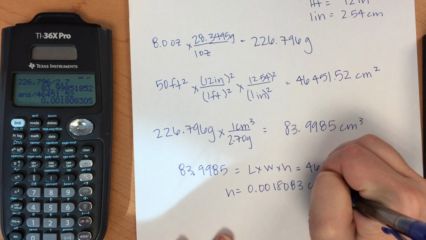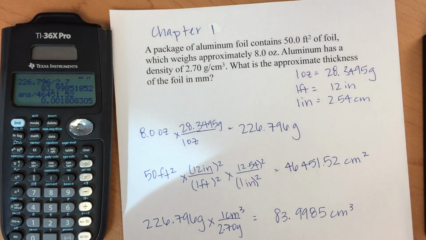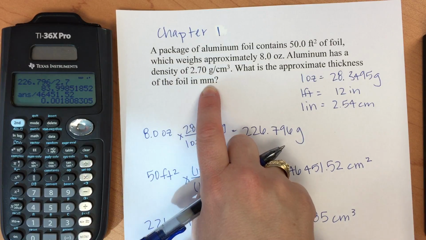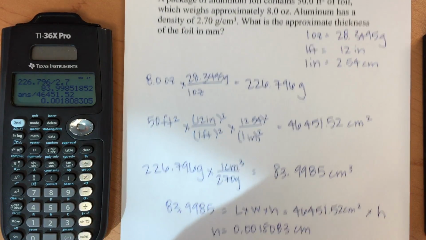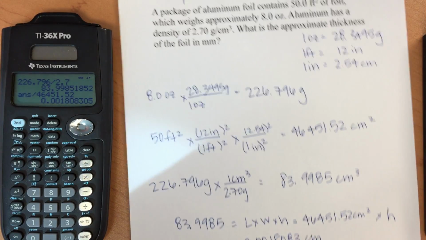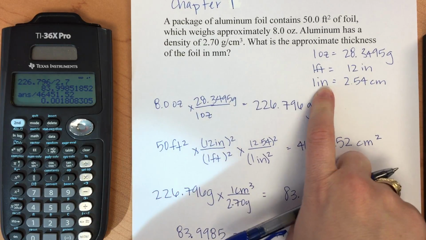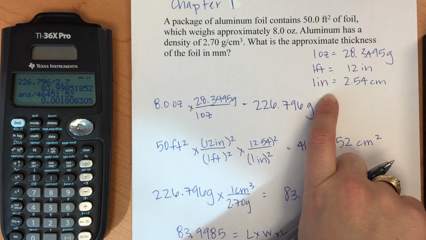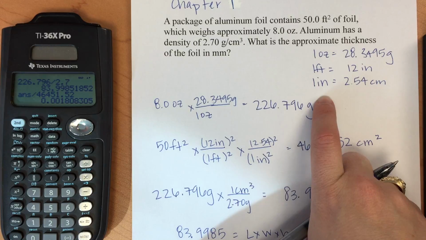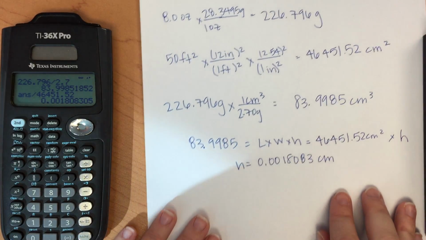We're going to get 0.0018083 centimeters. But the question has asked for this in millimeters, and so we need to do a small unit conversion. So you may notice that in your provided values, the millimeters to centimeters is not provided because you are required to memorize the prefixes, okay?